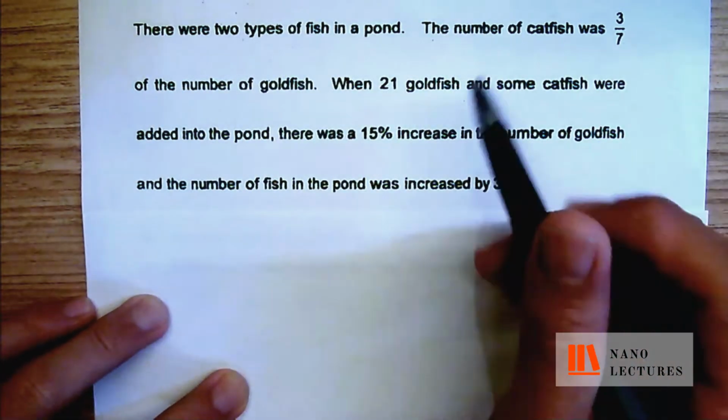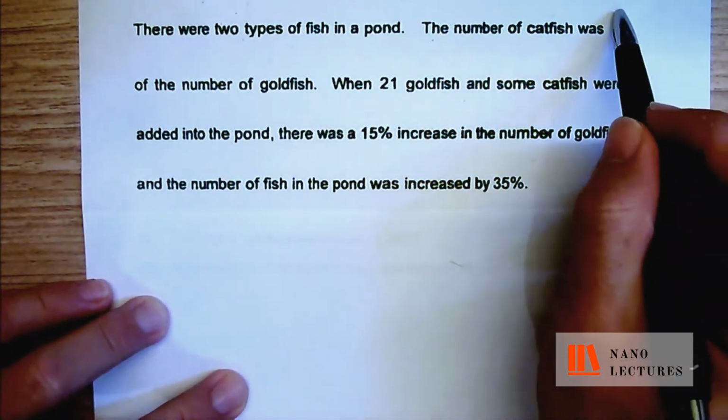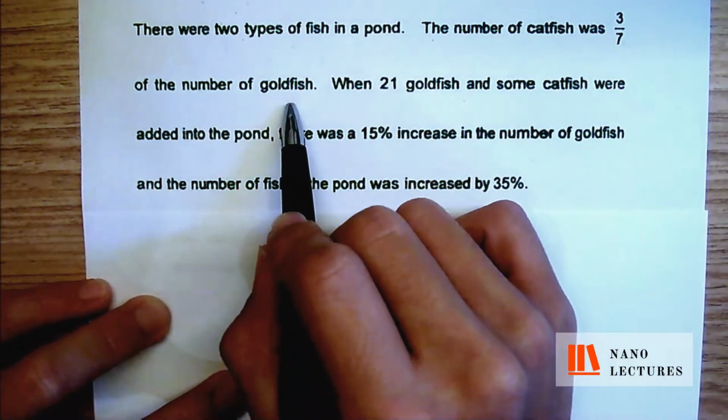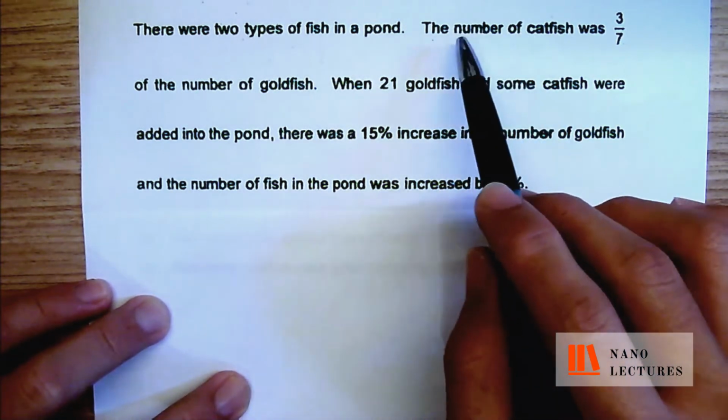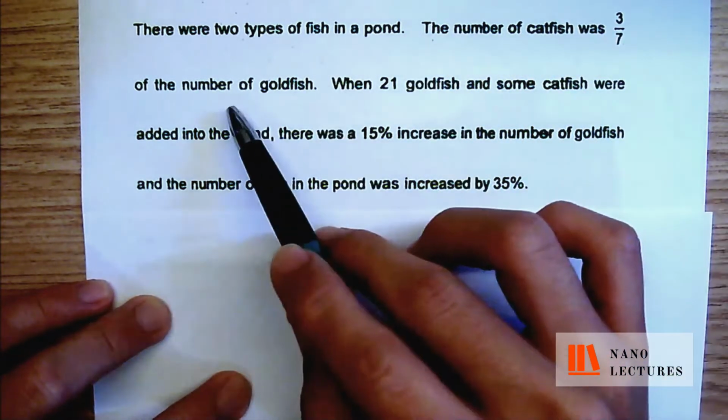There were two types of fish in a pond. The number of catfish was 3/7 of the number of goldfish. If you're a parent watching this, please help your child to understand this portion. The number of catfish was 3/7 of the number of the goldfish.